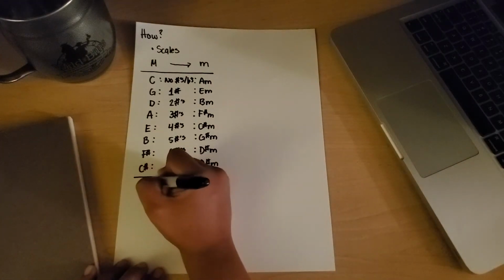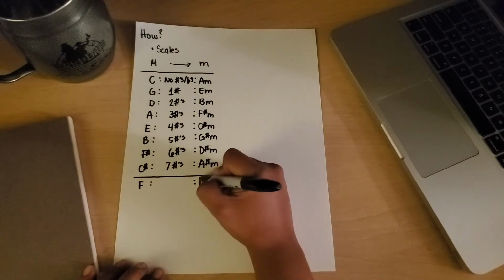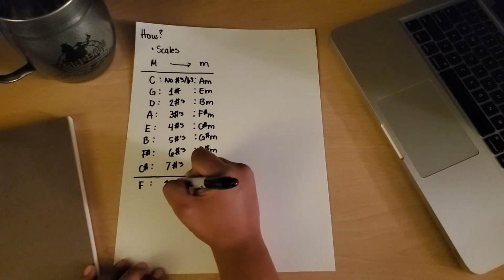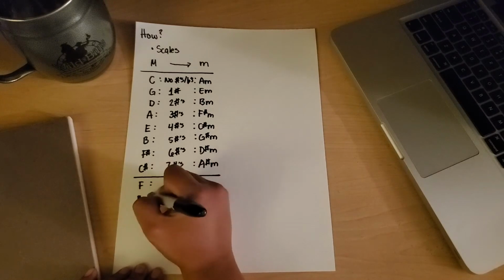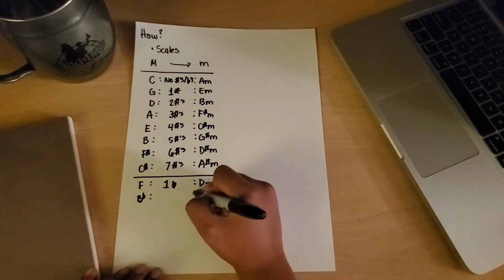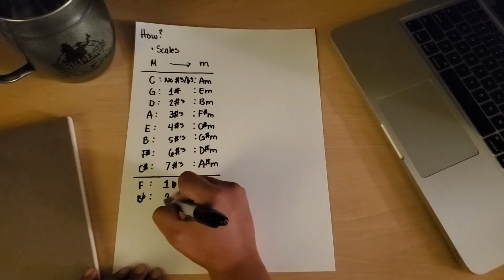So next would be our flats. F major and its relative minor D minor have 1 flat. B flat major and G minor have 2 flats.